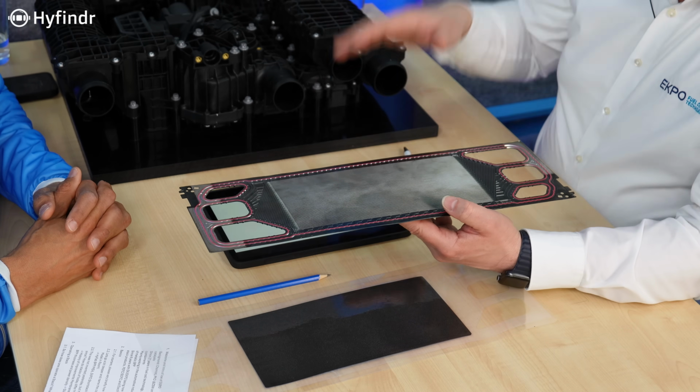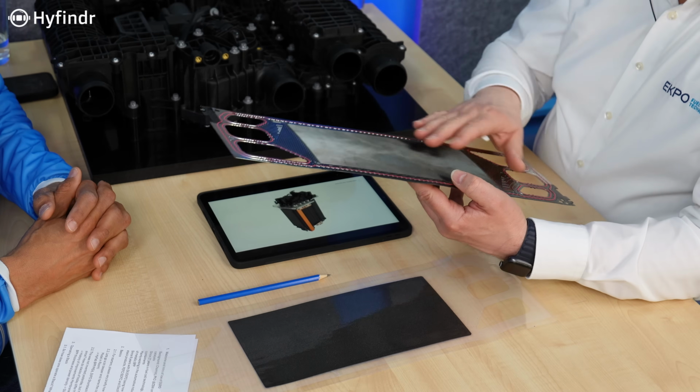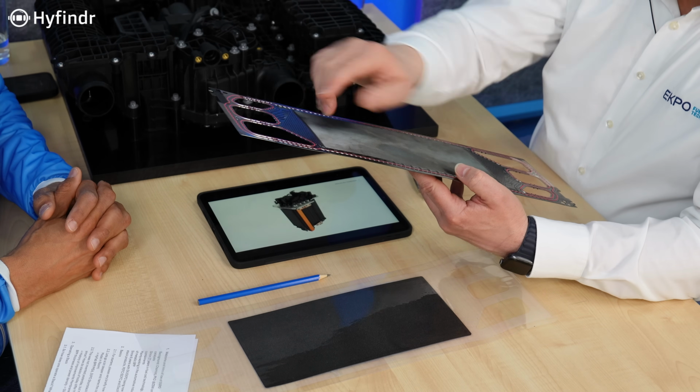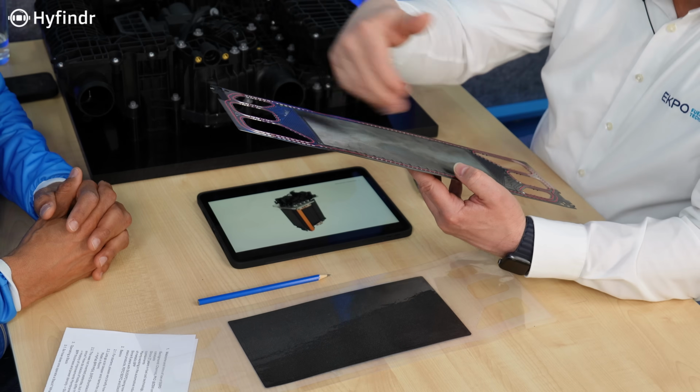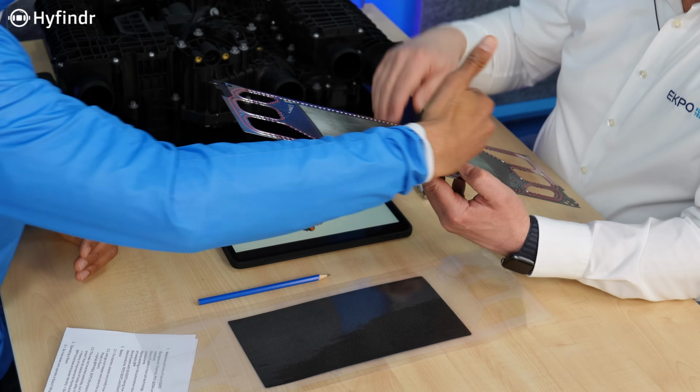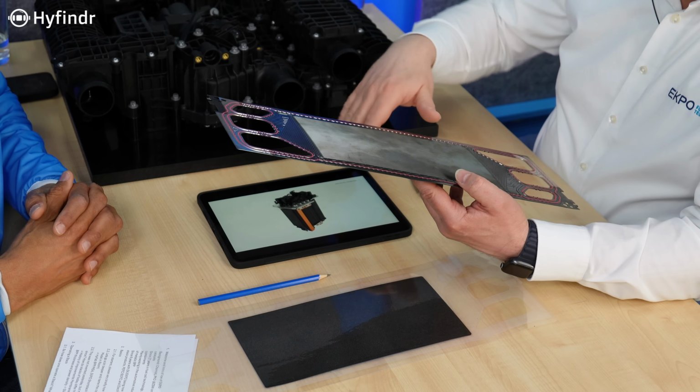So if you look at the stack and it's tilted too much, and the water is, for example, rejected from the cell at the topmost part, you don't get the water removed from the stack. So it's kind of piling up in there. It could be piling up at the low part of the stack.